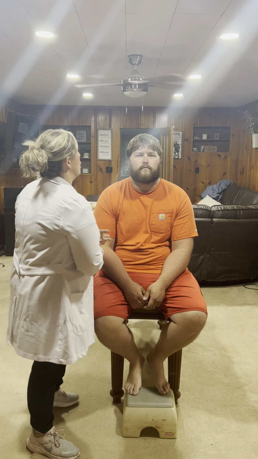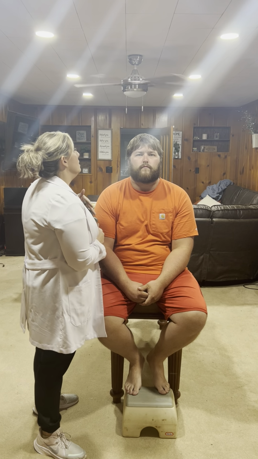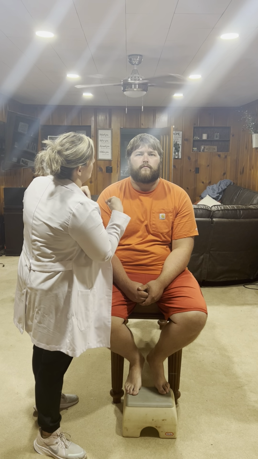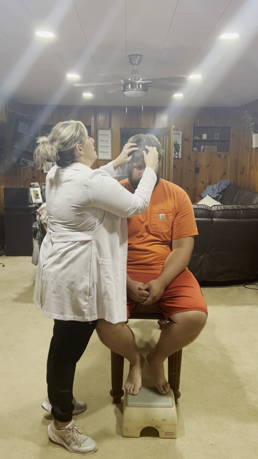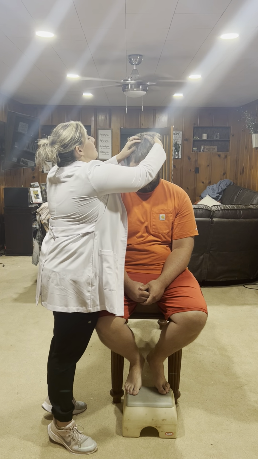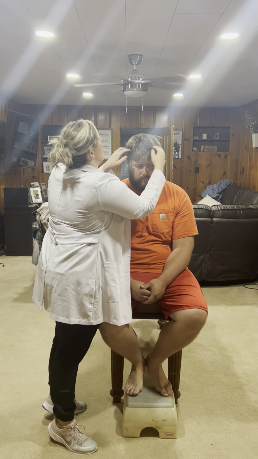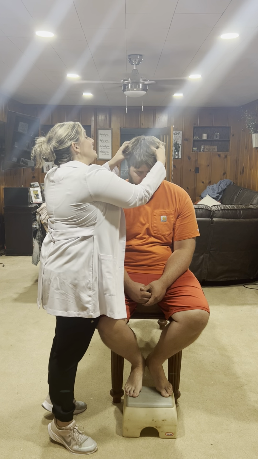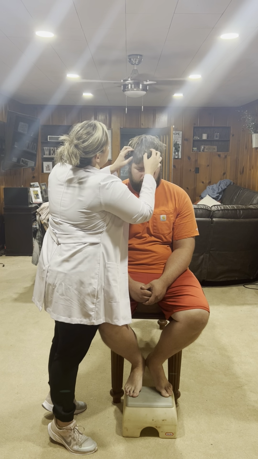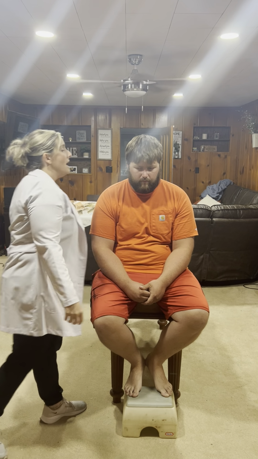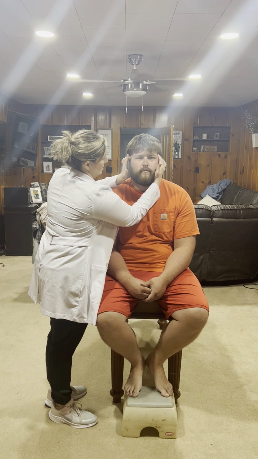I will first start with the head. I will inspect for size, position, midline position, and symmetry. I will then palpate the head and scalp. I'm inspecting for hair distribution, hair color, hair texture. I am going to palpate for any lesions, any depressions, any masses, tenderness, and infestations. I am then going to palpate the temporal arteries for tenderness.